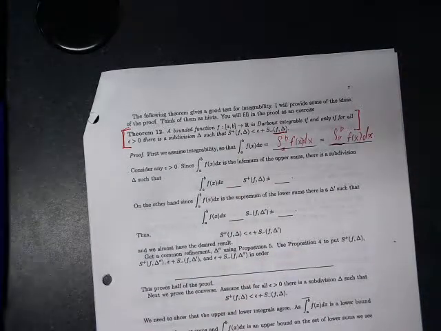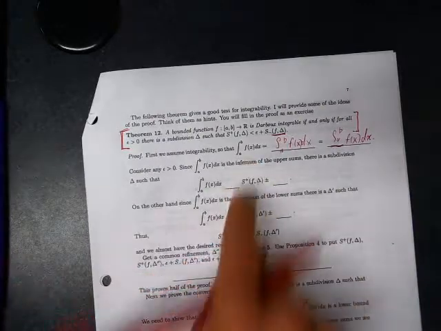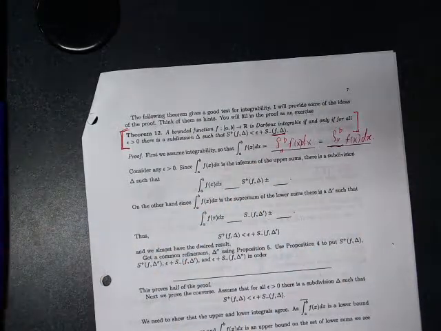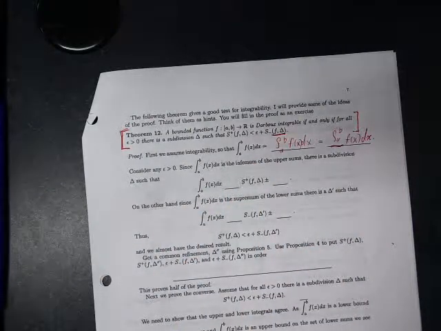So what does this mean? This function is simultaneously the supremum and the infimum. Well, different things. Okay, say it one at a time. It's the infimum of the set of all upper sums. So that means we should be able to find an explicit subdivision for which that upper sum is a little bit less than that integral.